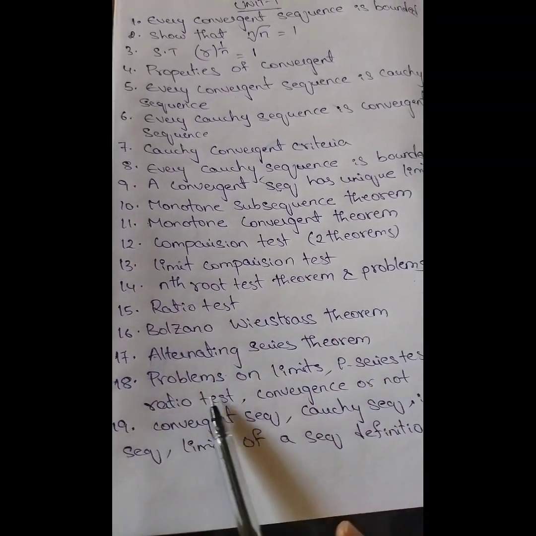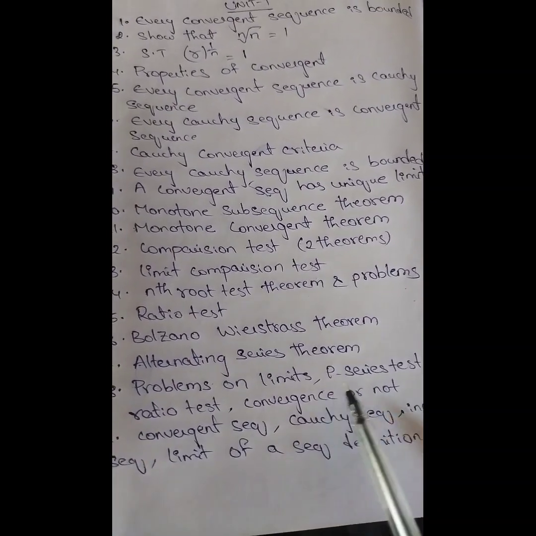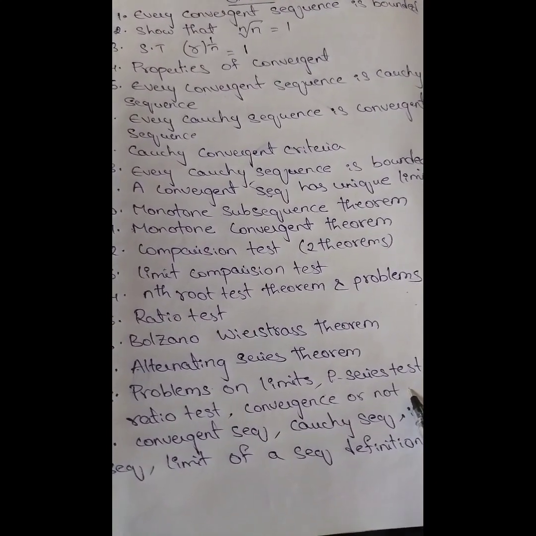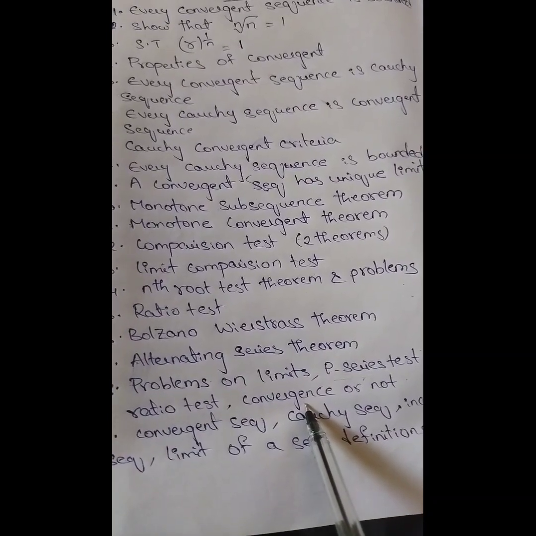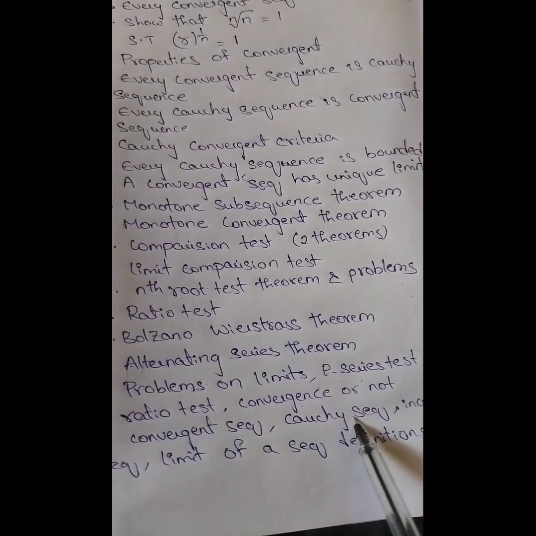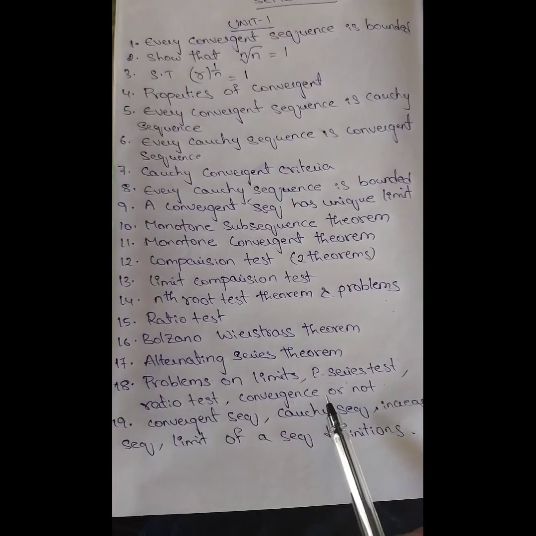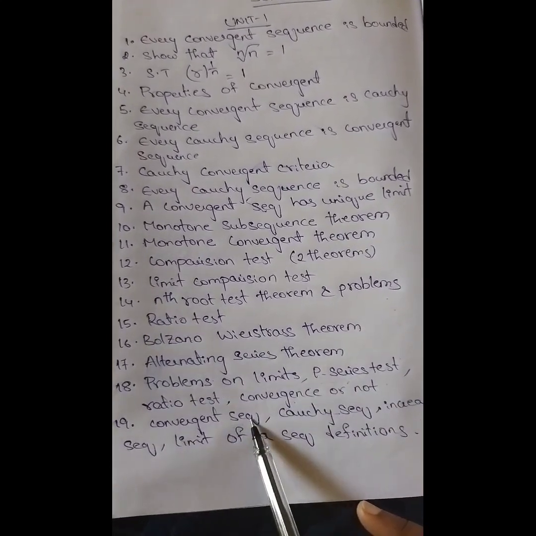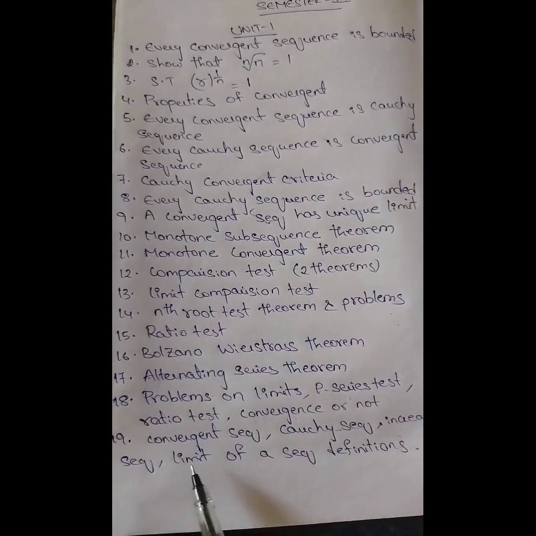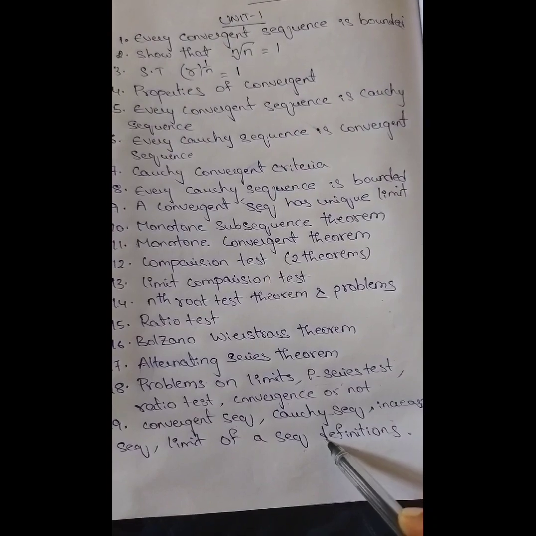Next, we are having the problems on limits. So finding the limits of the given sequence, finding whether the series is convergent or not. Then that time you can use the p-series test, ratio test to check whether the sequence is convergent or not, or else Cauchy sequence problem, convergent sequence problem. So all that you can expect as problems for short answers. Next, definitions related to convergent sequence, Cauchy sequence, increasing sequence, limit of a sequence. All these definitions come for short answer.